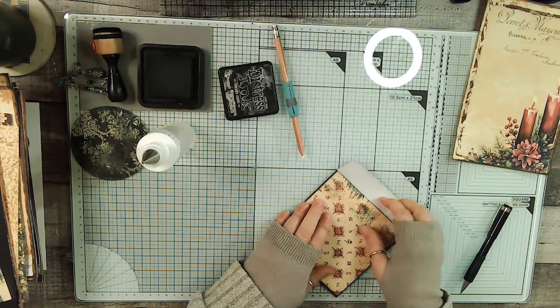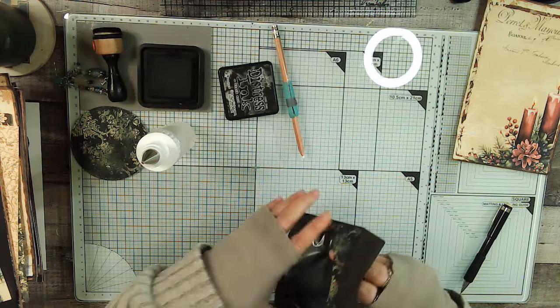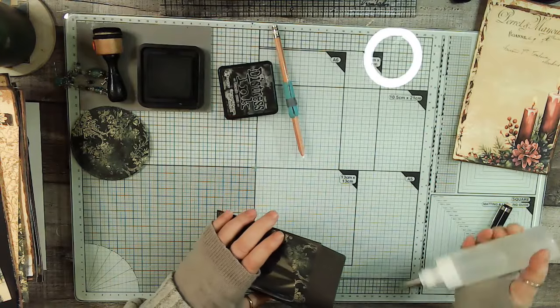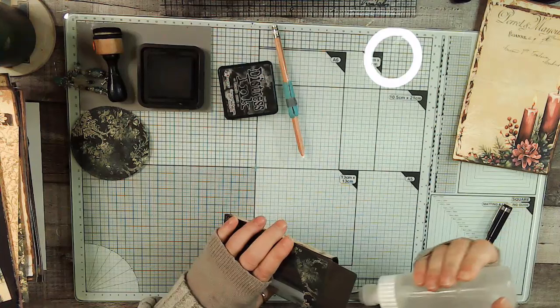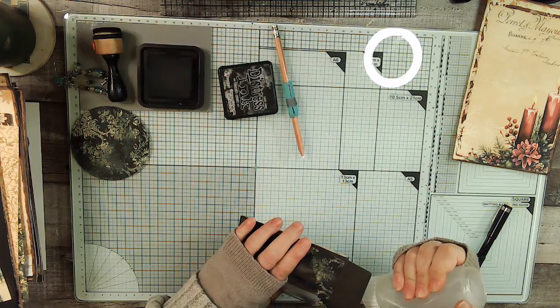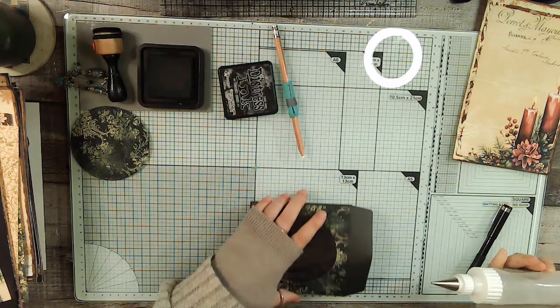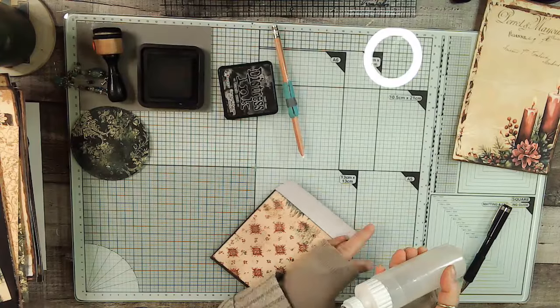But now the back side of our pocket is still open. So we're going to do the same thing that we did on the front when we glued the back on, only of course we're going to be doing it backwards. And that glues that shut.